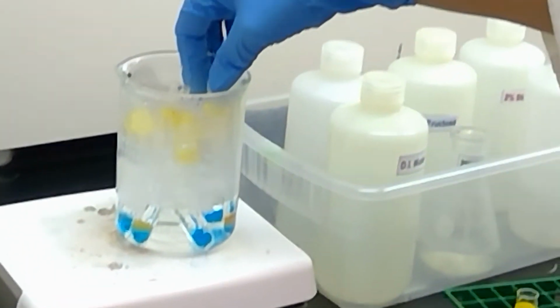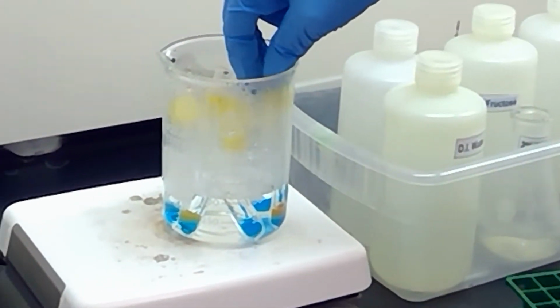Let me pull out the other one that is turning reddish here. And it's our other monomer, glucose.